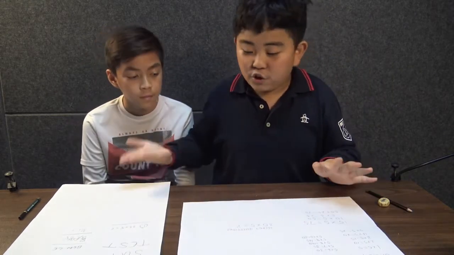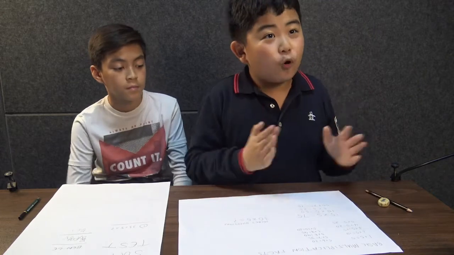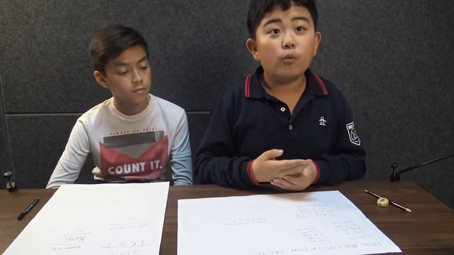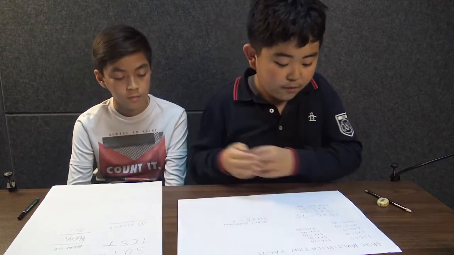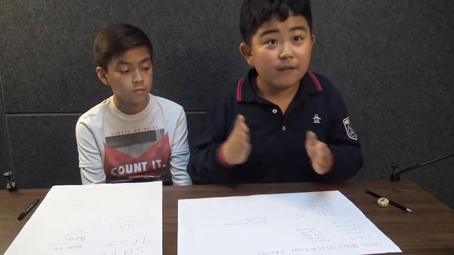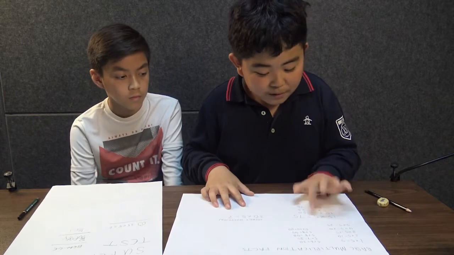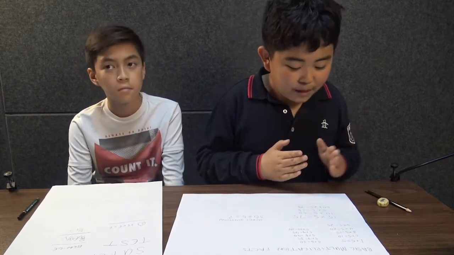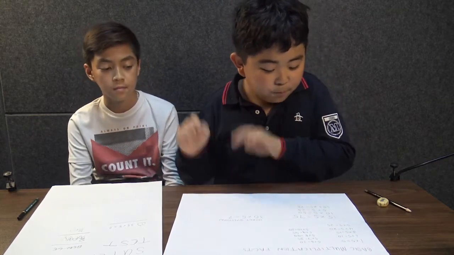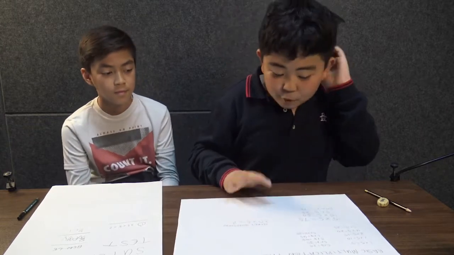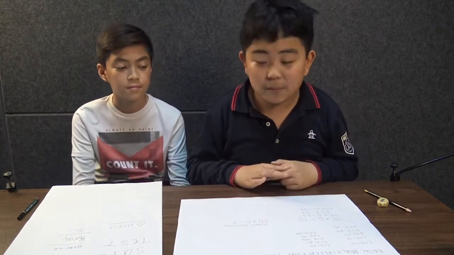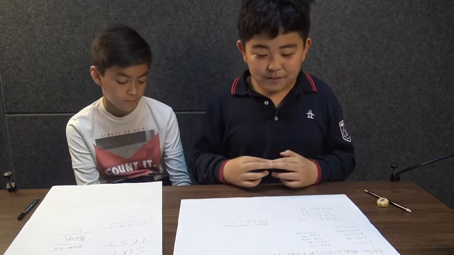Then, let's learn. We break up the number that we multiplied by 5, 15, into 10 and 5. So 15 multiplied by 5 equals 75. We can break it up into 10 multiplied by 5 plus 5 multiplied by 5. 10 multiplied by 5 equals 50. 5 multiplied by 5 equals 25. So 50 plus 25 equals 75.